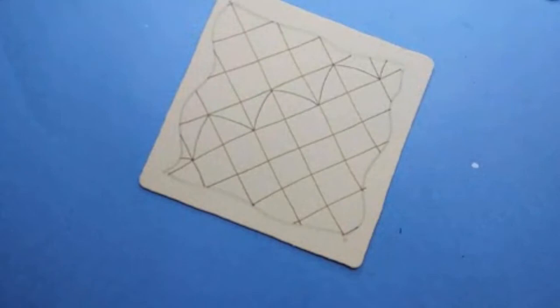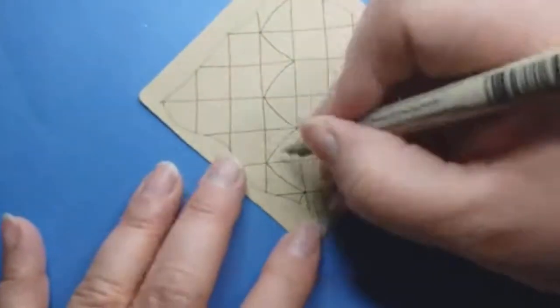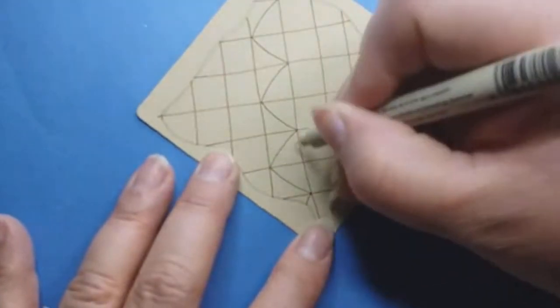All right, so there we have that. Now we're going to do that second line. So coming from the middle, and for whatever reason, I'm starting this direction.